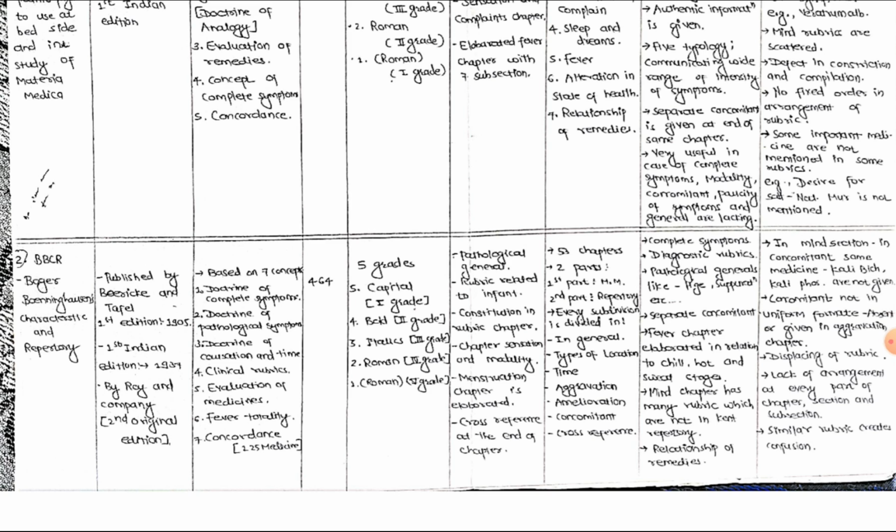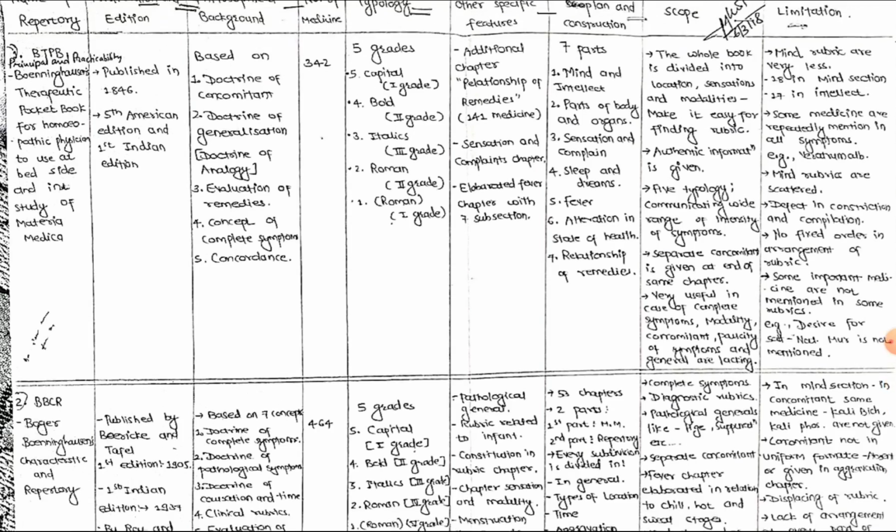So, the total number of remedies which you have in BBCR is 464. Again, we have 5 grades, wherein the 5 mark symptoms are given in capital, 4 marks in bold, 3 marks italics, 2 marks Roman, and 1 mark in the Roman bracket. The other specific features of BBCR include pathological journals are mostly given, rubrics related to infants, constitution and rubric chapter sensation and modality, menstruation chapter is elaborated, cross references at the end of each chapter.